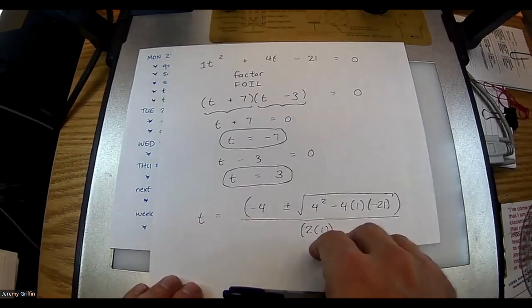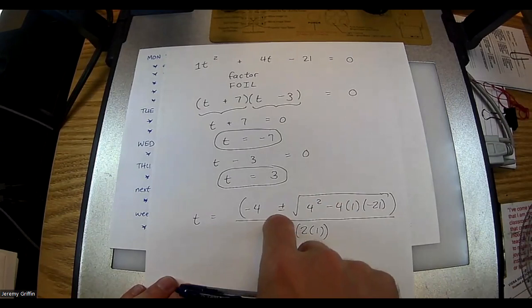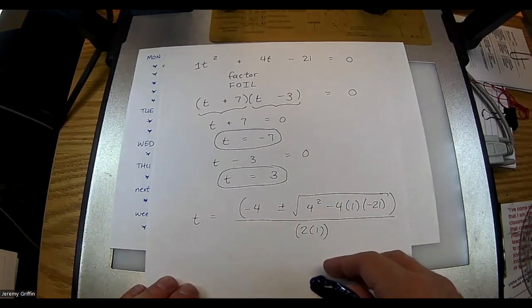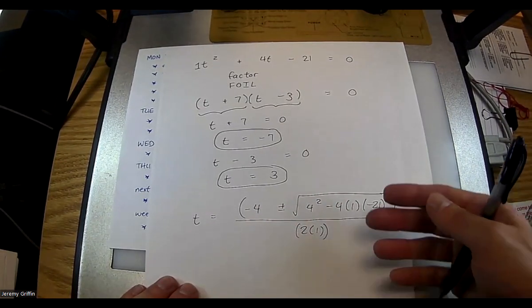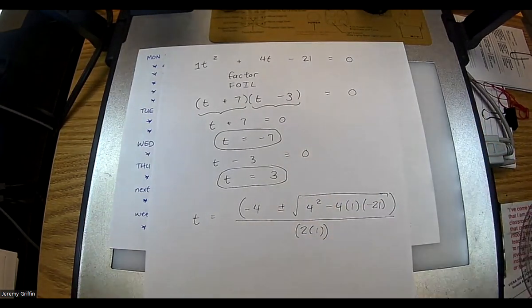Now I'm not going to do any more. I'm just going to stop right there. But plus or minus, there's two outcomes. And what are the two outcomes going to be? Boom, there you go. -7 and +3.